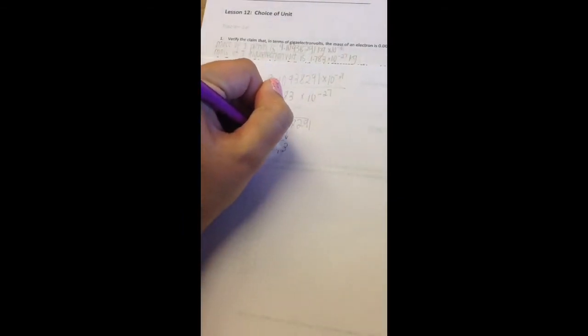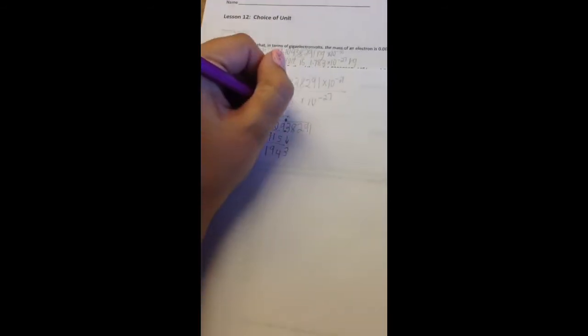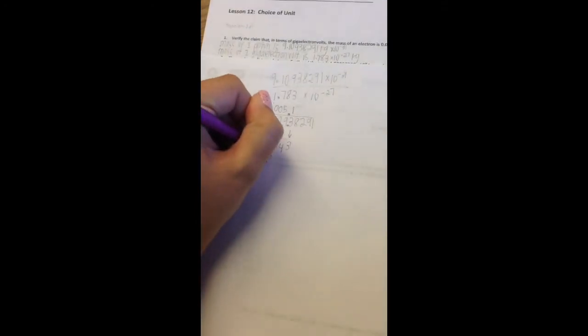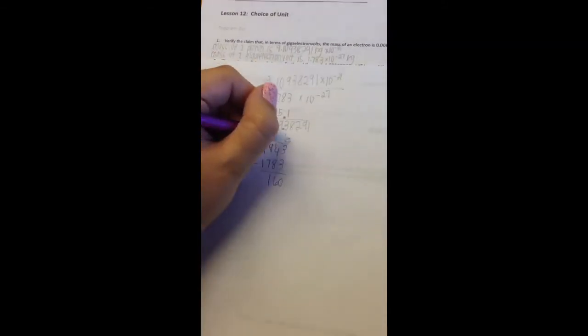Okay, can 1,783 go into 194? No, which is why I bring down my 3. Can 1,783 fit into 1,943? Yes, it can, 1 time. So that's easy multiplication. 1 times 1,783 is just 1,783. So I can subtract, borrow 1 from here, 6 and 1. Okay, now let's bring down that 8.